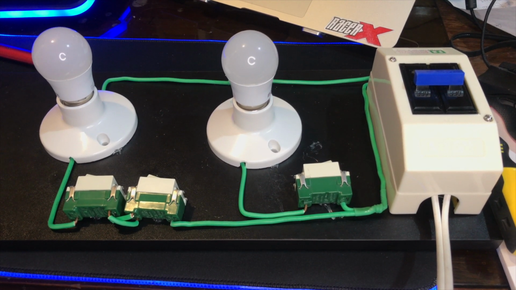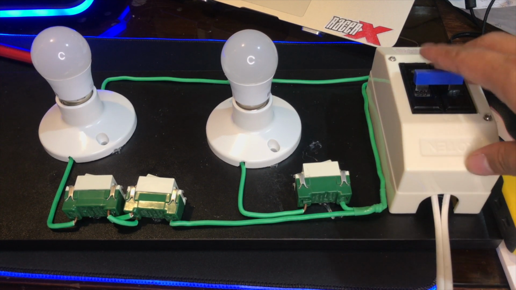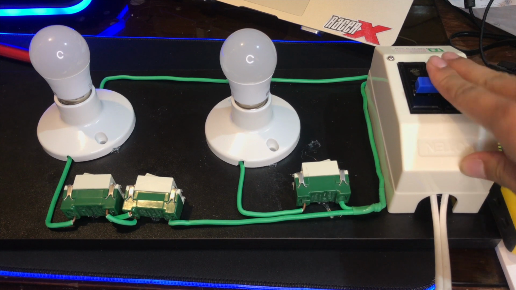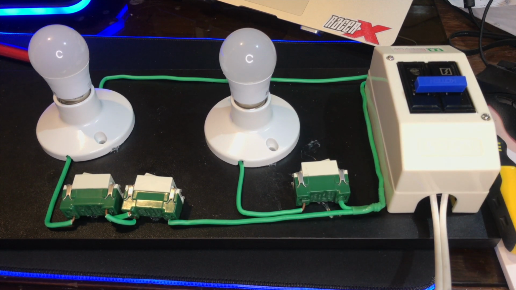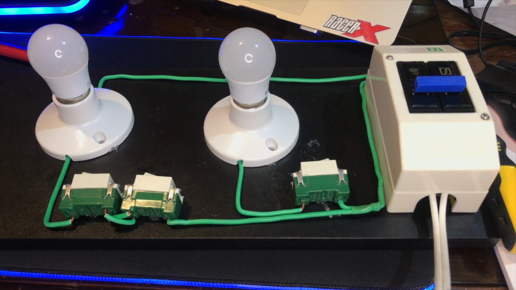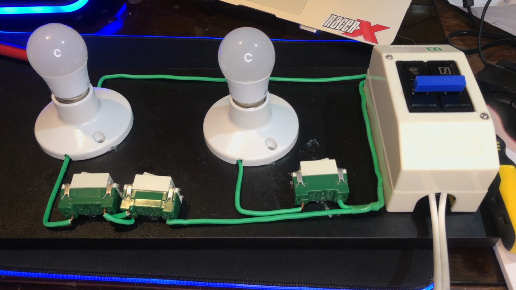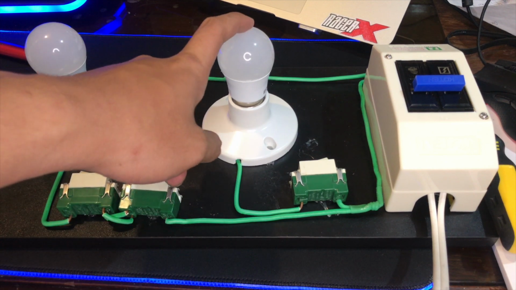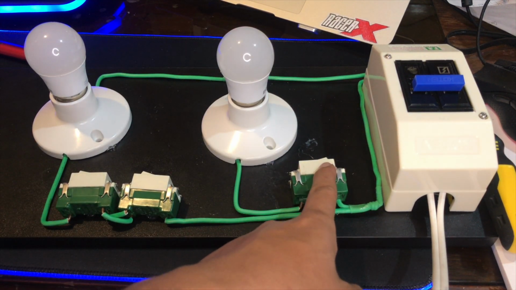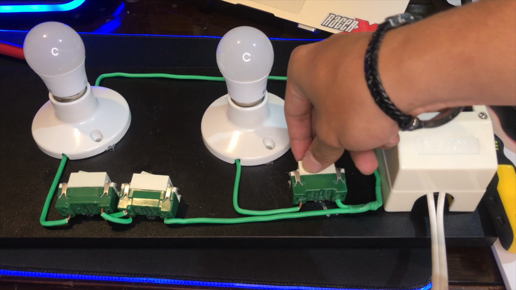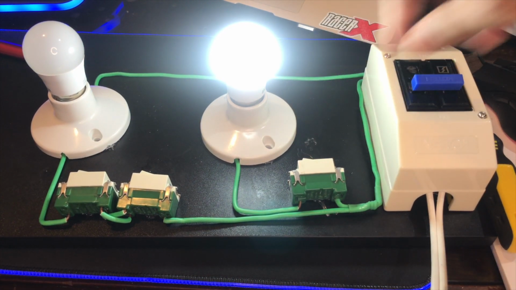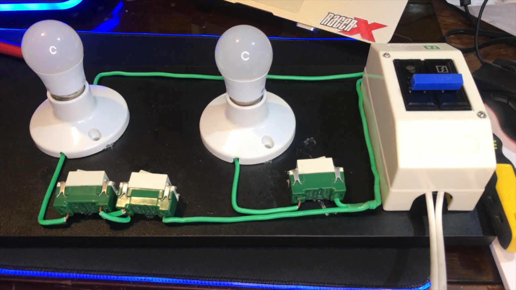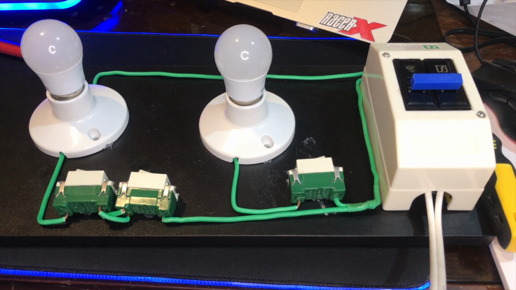Okay, so here's the demonstration. First, I'm going to turn on the circuit breaker. Be alert that your wires are now live, so be careful. This part here is the one lamp controlled by one switch. To operate: on, off.